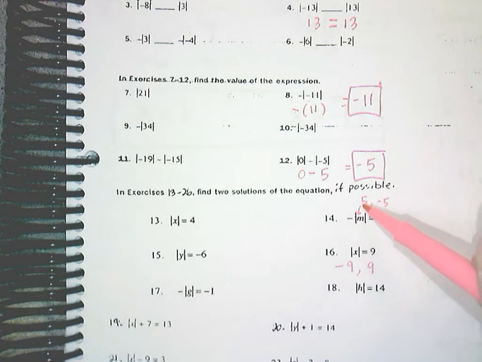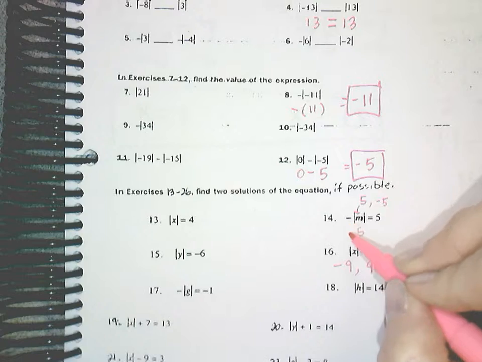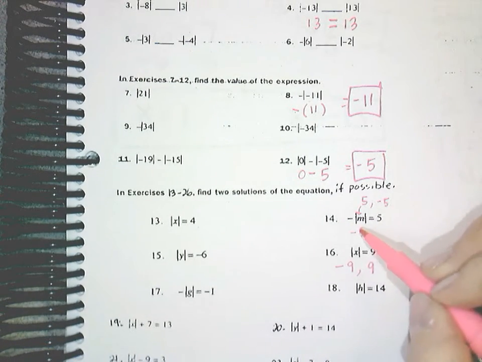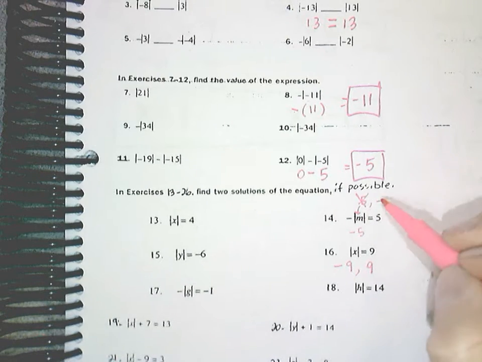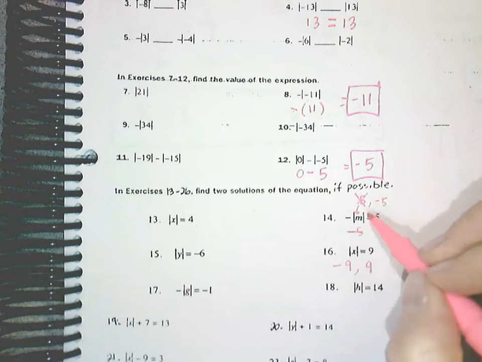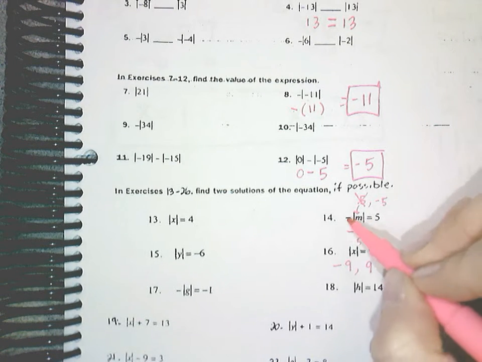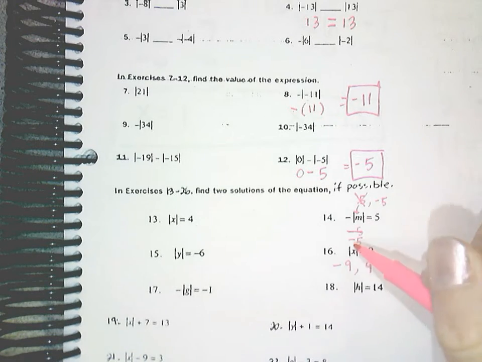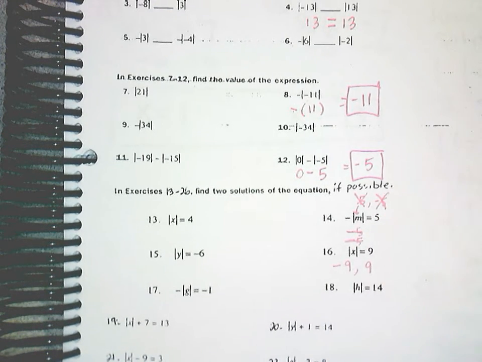Okay, so if you figure out the absolute value of 5, you would have 5, and then we have this negative that we need to drop down. -5 is not equal to 5, so 5 cannot be an answer. All right, now we want to try the absolute value of -5. So if we put -5, the absolute value of -5 is 5, and then we drop down our negative as well. Again, here, -5 is not equal to a +5, so that does not work either. So this problem right here is not possible.